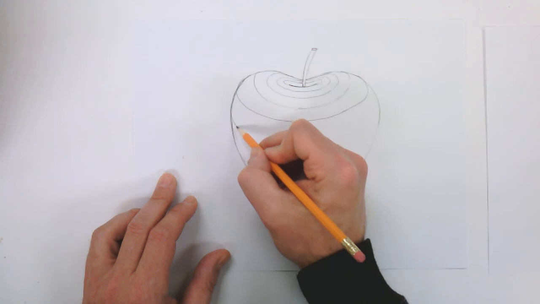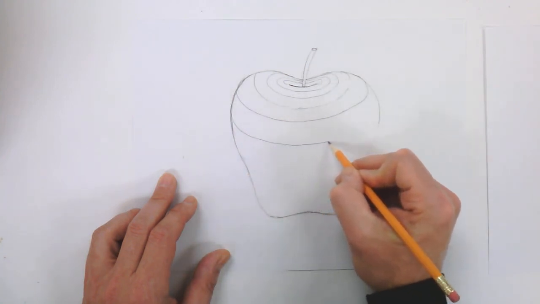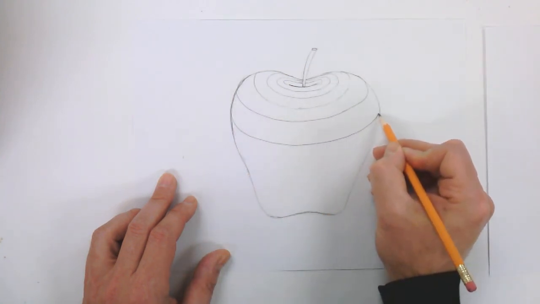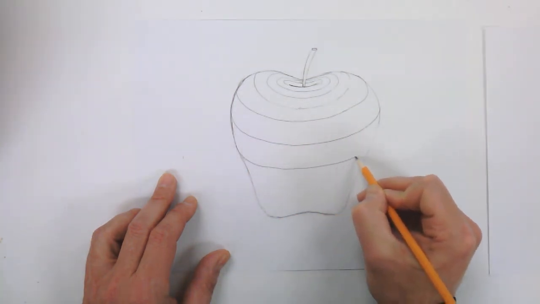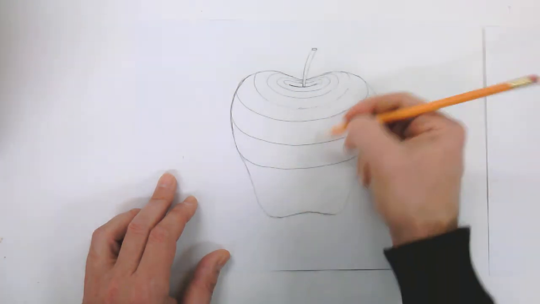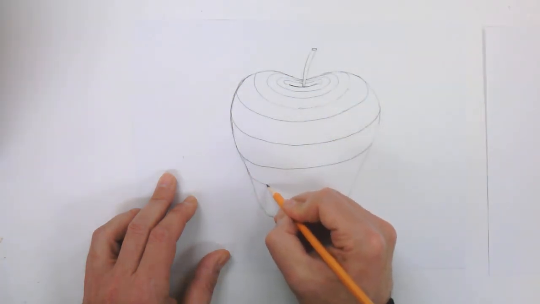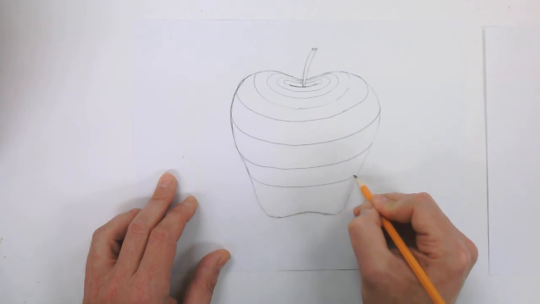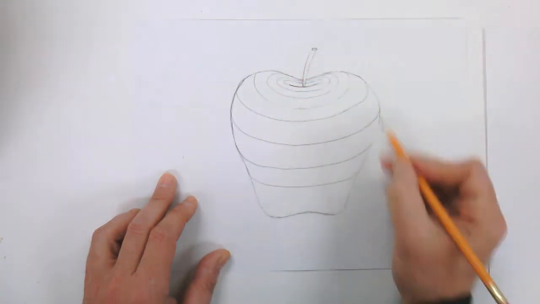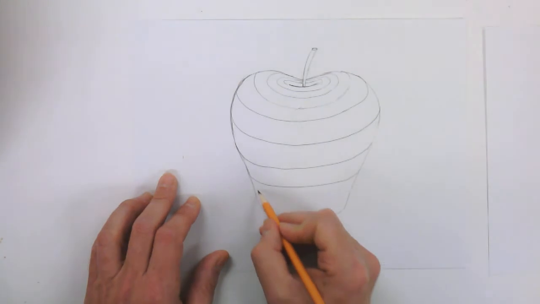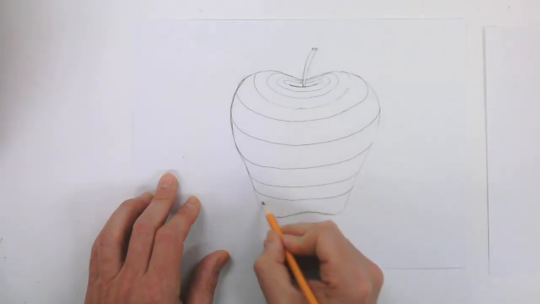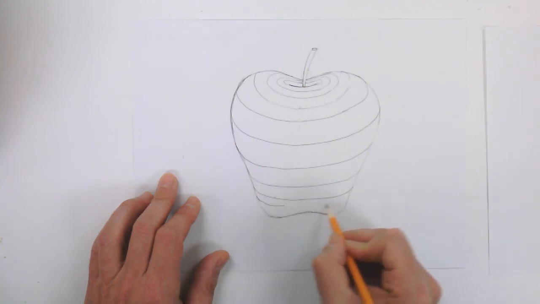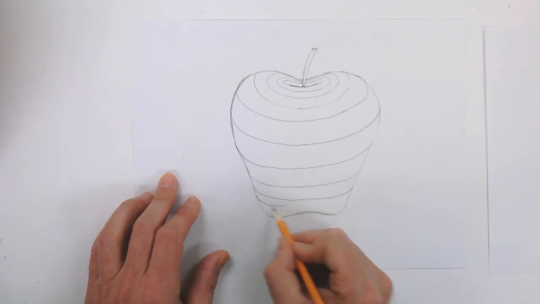Okay, I'm going to make sure my line hooks down. And as I go further down, I'm going to get a little bit closer to my line that was above. A little closer, and if you notice this little part that's kind of going up, I want to show the form.